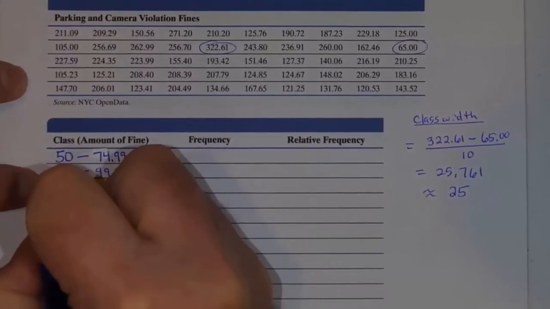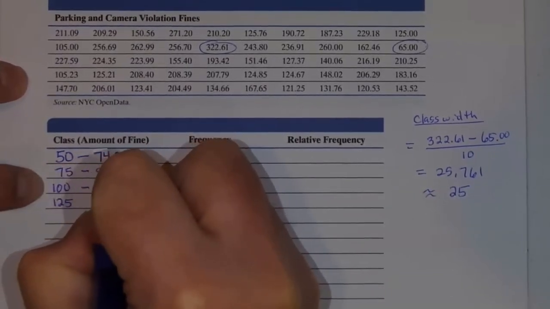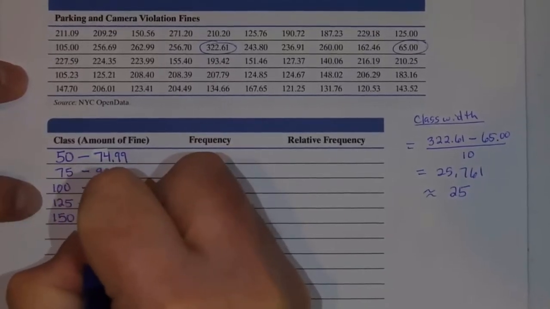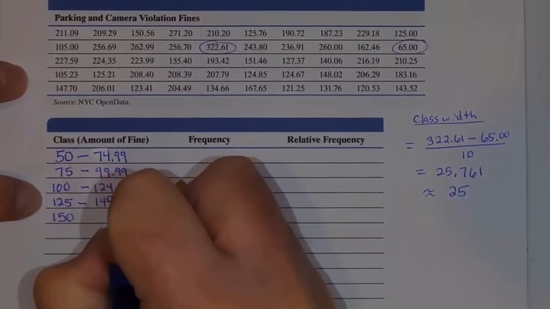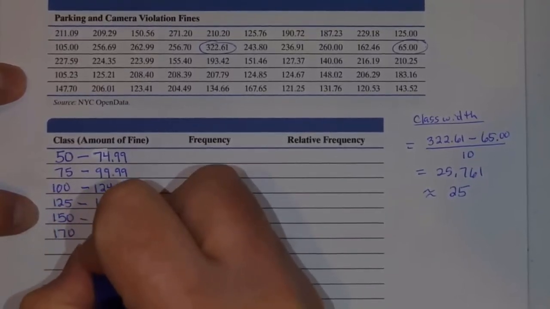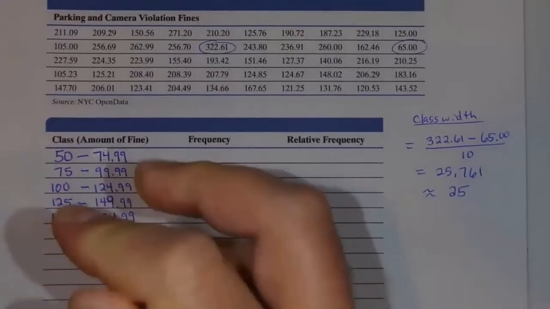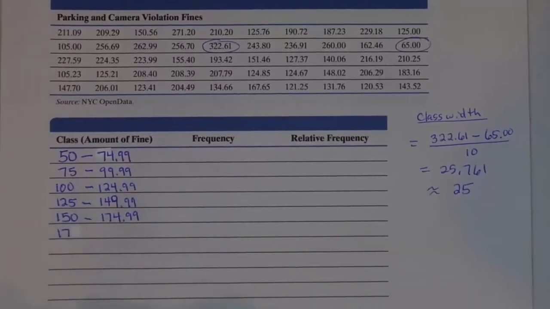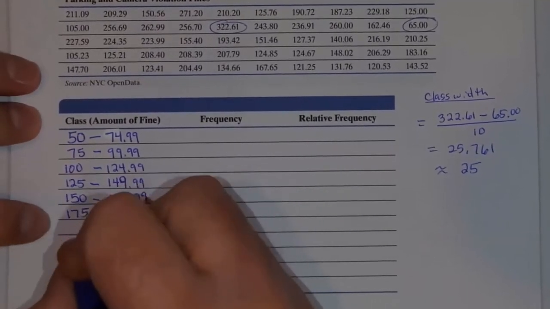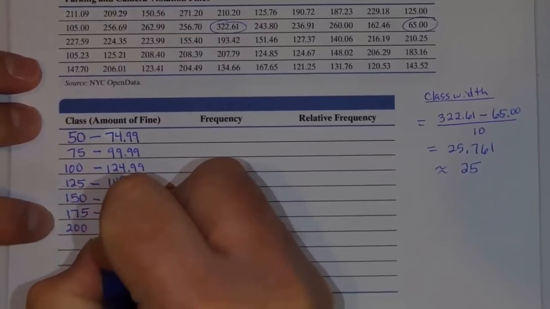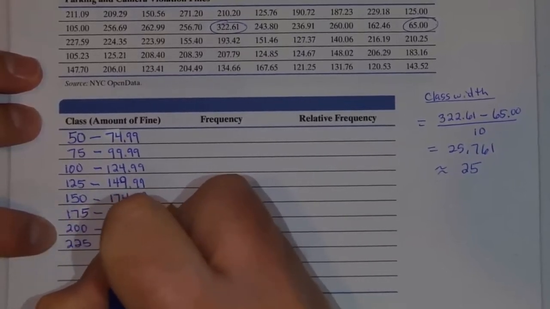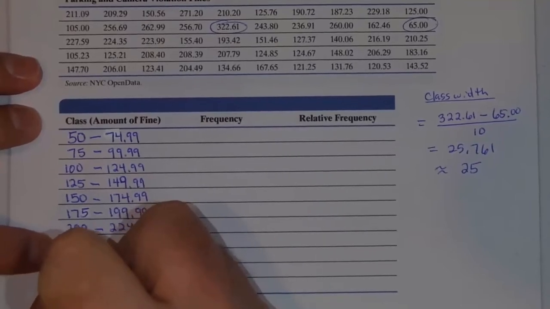100 plus 25 is 125, so this is going to end at $124.99. 125 plus 25 is 150, so this ends at $149.99. 150 plus 25 is 175, so this ends at $174.99. I wrote 170 instead of 175 there. Add 25 again, that's 200, so 199.99. 225, so 224.99, and so on.